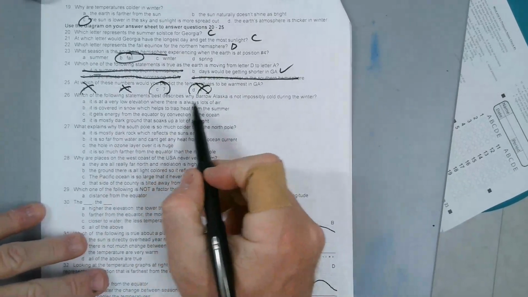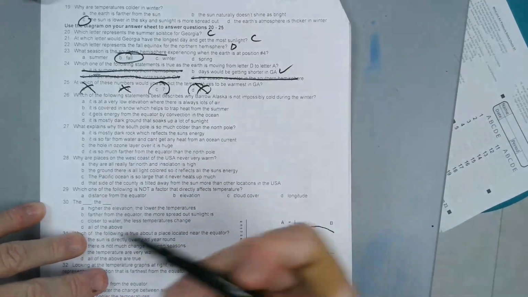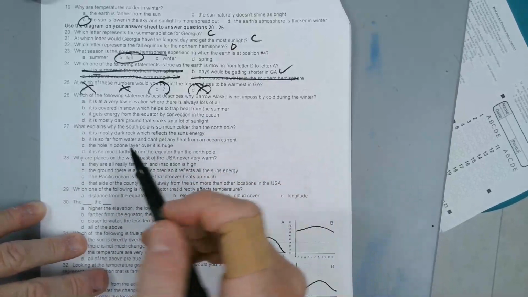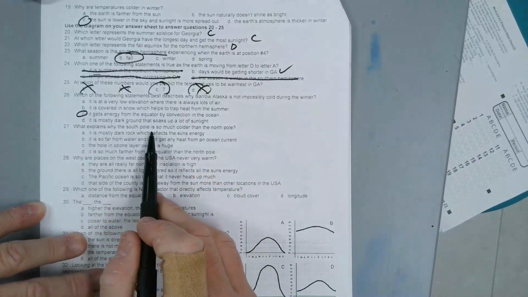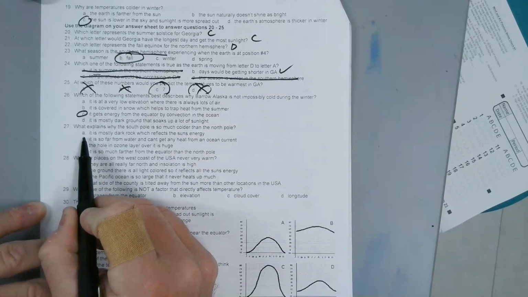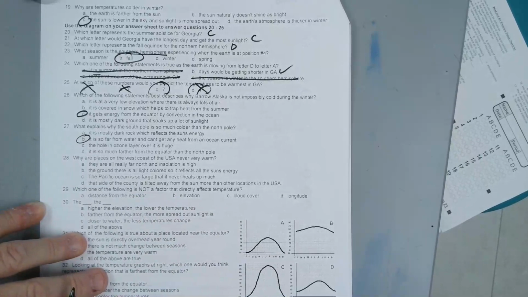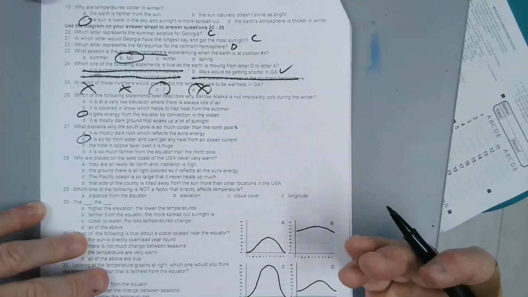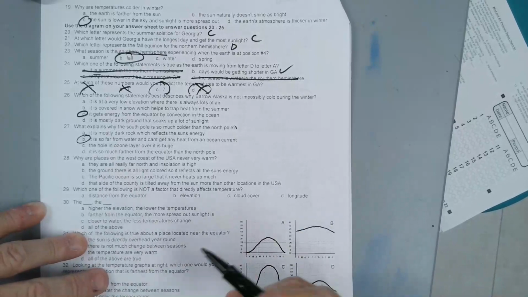So why is Barrow not impossibly cold during the winter? It's because it gets heat from the equator through the water because it is on the coast. And that would be that right there. What explains why the South Pole is so much colder? Well, that's because it is far from the water and it can't get any heat from an ocean current. Remember, the North Pole is all water, so it gets a lot more heat from the equator because it's closer to the water. It is all water.